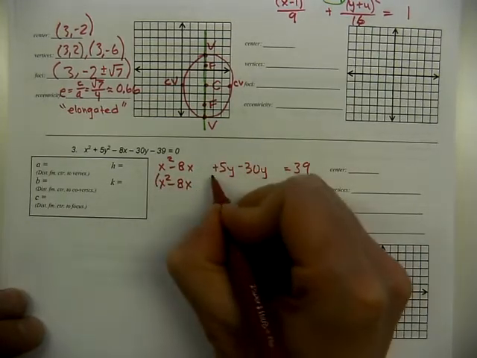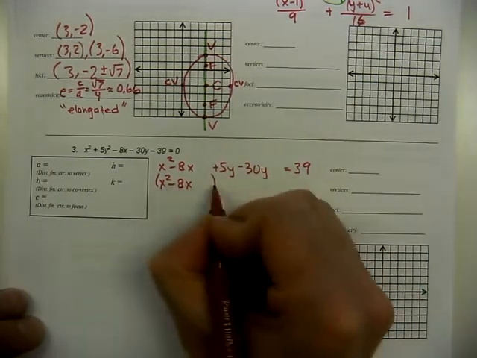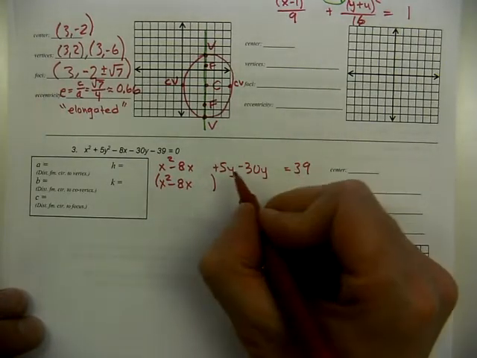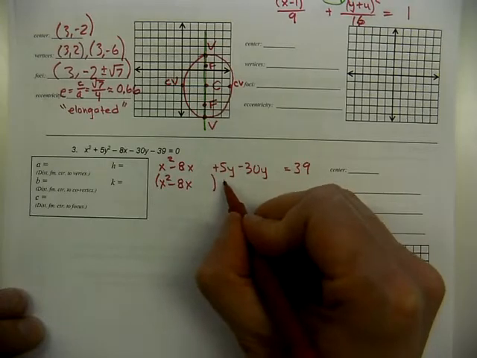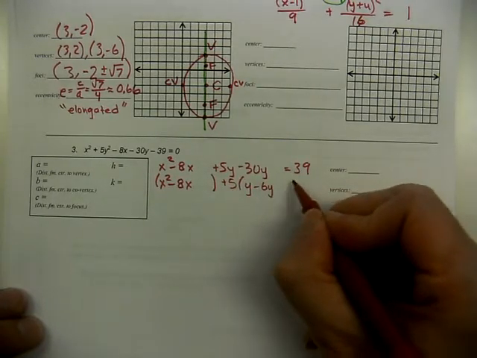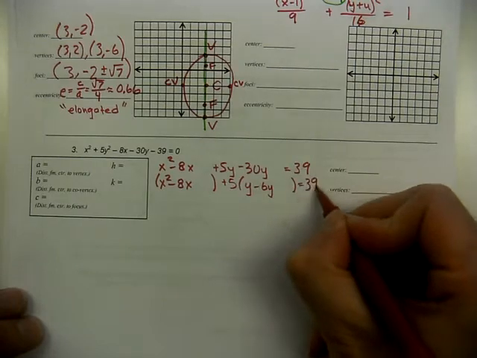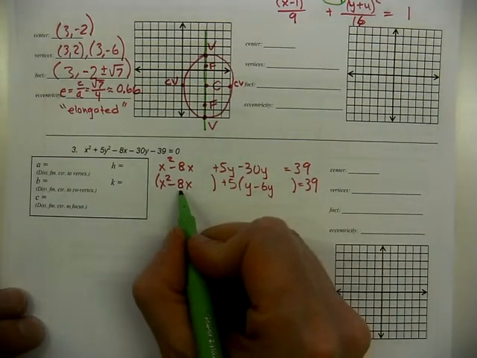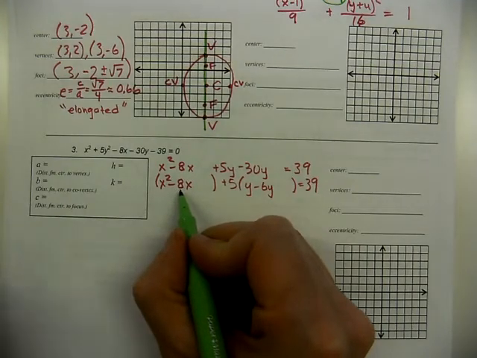But I'm going to put parentheses here just to create that sense of we're going to have a trinomial in a moment. We'll be factoring that later. Out of the y's, we can factor out a 5. So positive 5 times the y squared minus 6y, leave some space. That equals the 39.